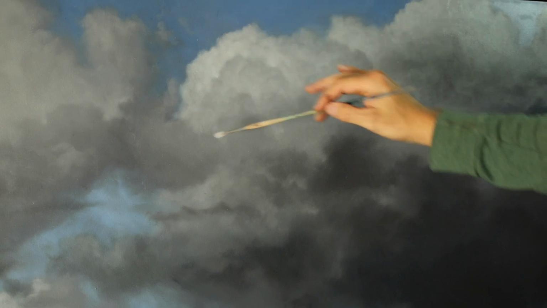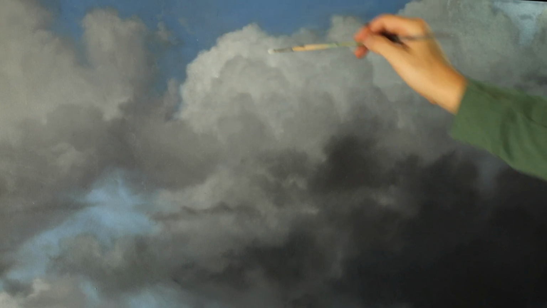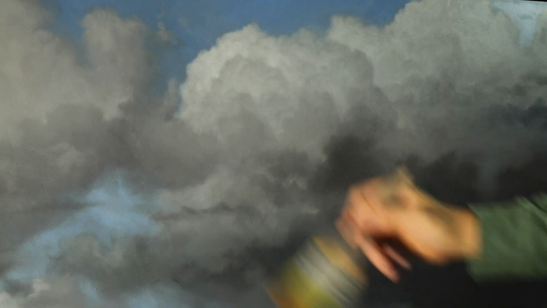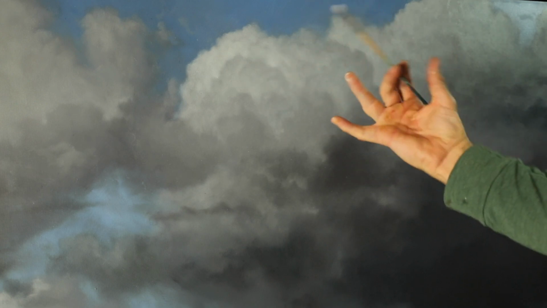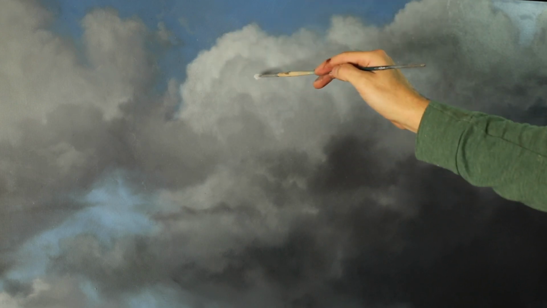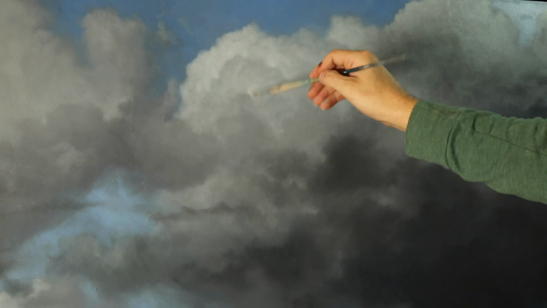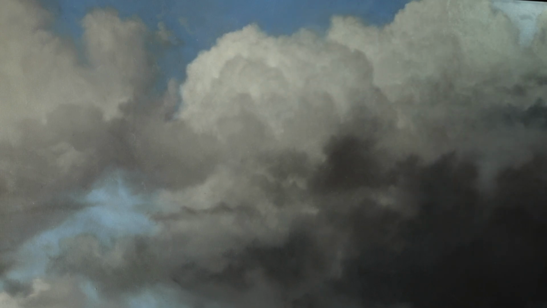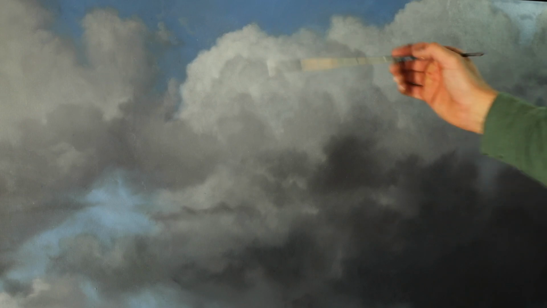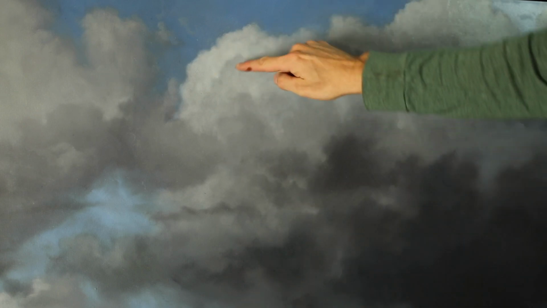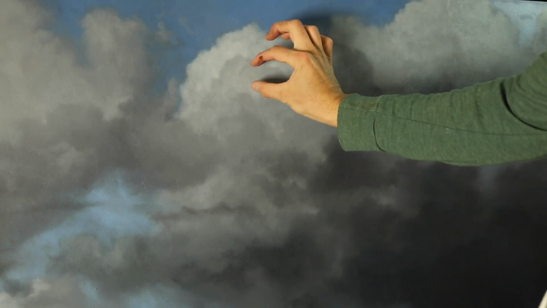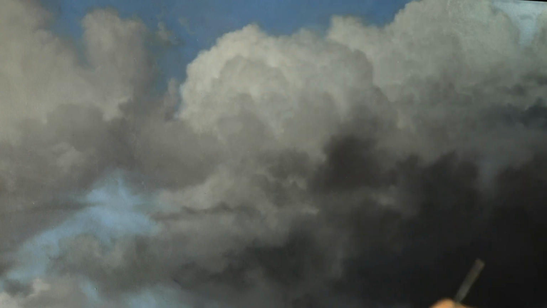And we're just generally highlighting this area, leaving little darks here and there, and then lightly brushing over to soften everything up. So now, as I create this bright area, this part gets darker. So I want to bring that up a little bit. So again, glazing. A lot of these cumulus type clouds have darker edges and brighter spots within the center area.